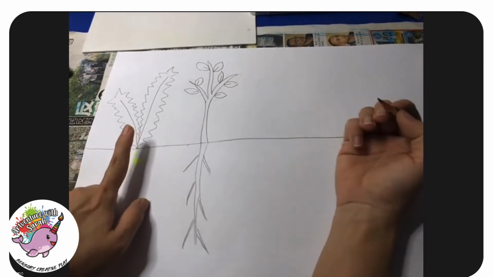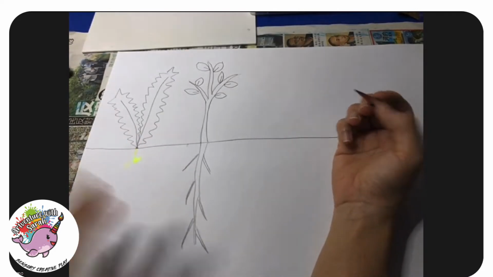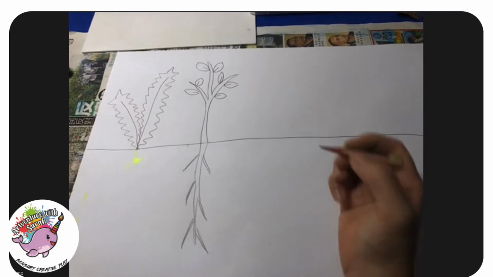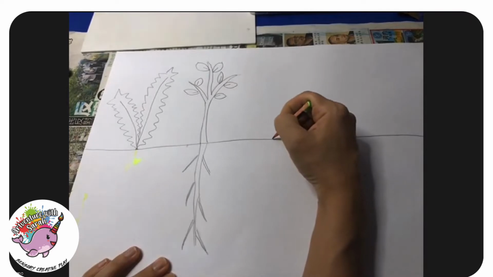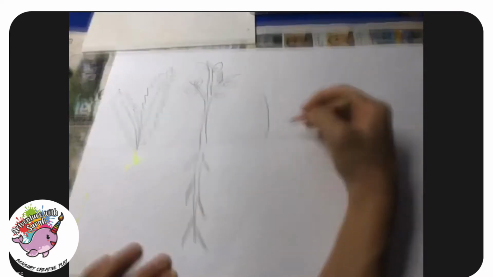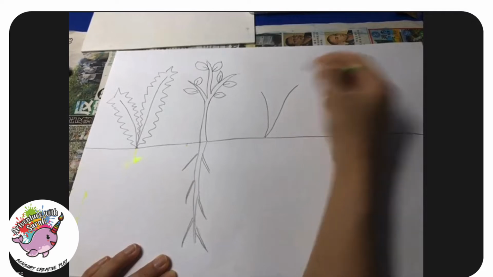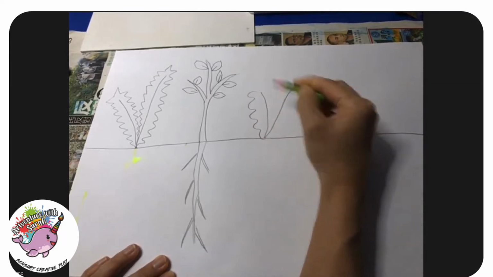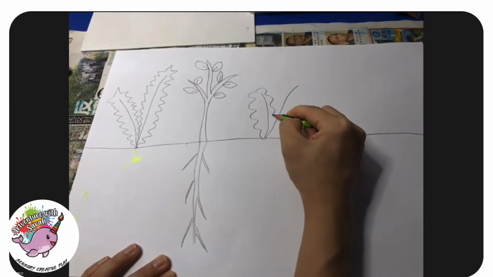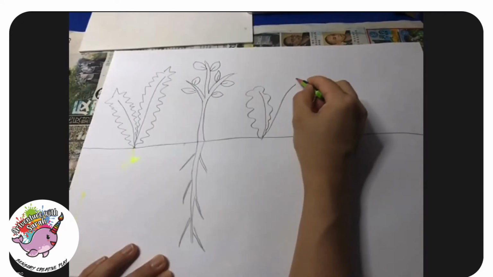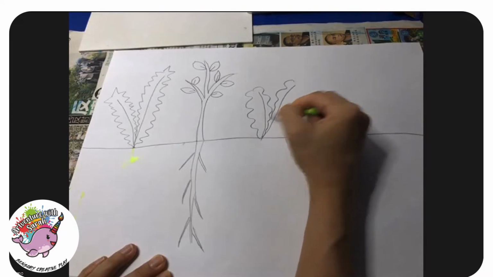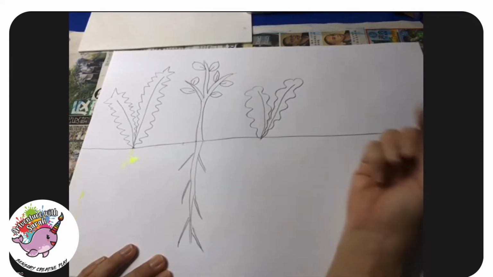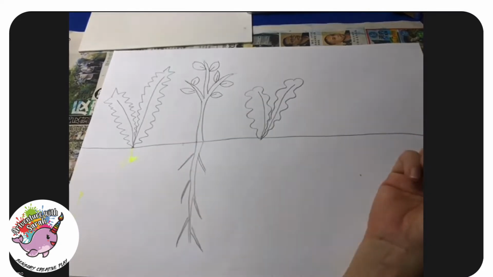Okay, beetroot. The leaf is almost similar, but instead of zigzag, it's curvy. All right, so let me show you. I'll draw two leaves again. So two lines, one line and two lines. Instead of zigzag, you do curvy, like that. Curvy. Yes, okay. This one also curvy down like that and curvy down like that. Okay. So this will be your beetroot.